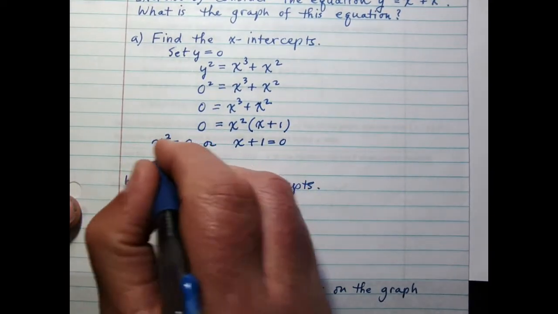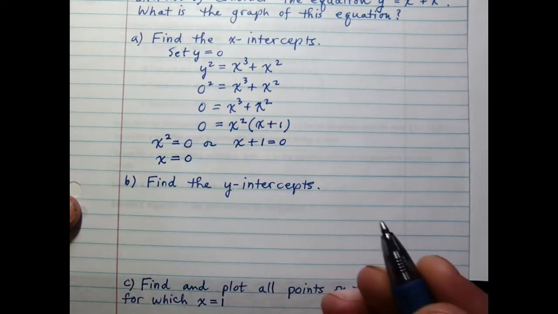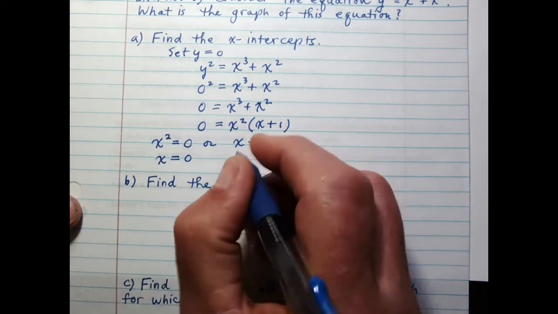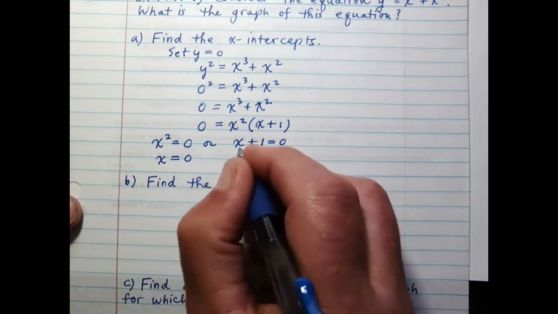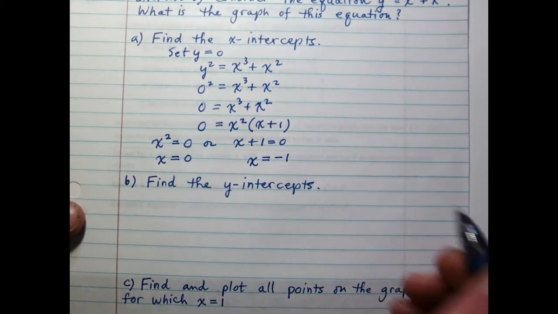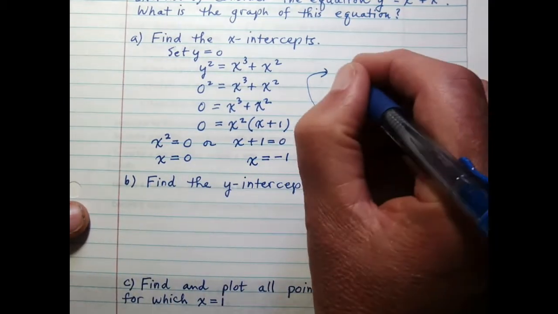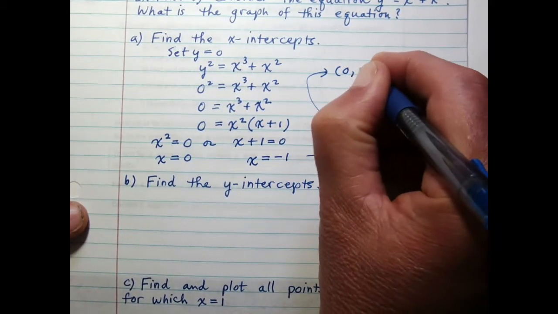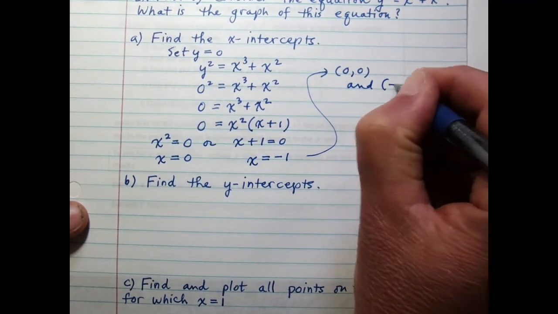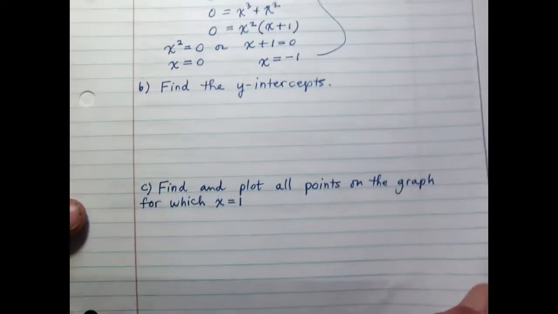The only way x squared can be equal to 0 is if x is equal to 0. I mean, you could take the square root of 0, it's just 0. 0 is the only number that has only one square root, by the way, right? Or x plus 1 equals 0, so x is equal to negative 1. So I actually get two x values here. I have x equals 0, y equals 0. And my other one is x equals negative 1, y equals 0. So those are my two x-intercepts.